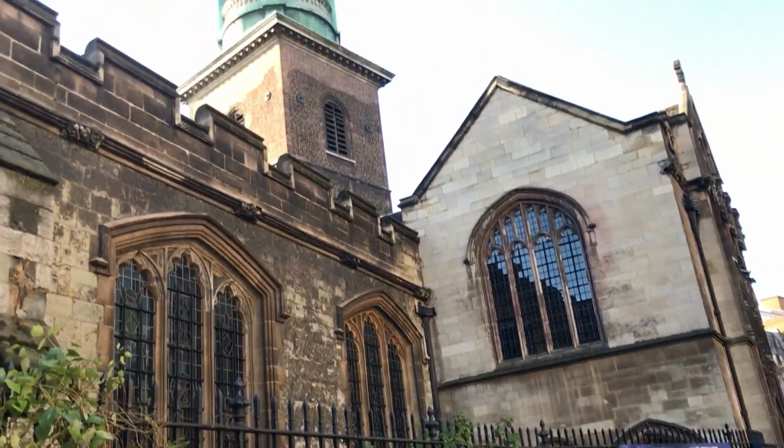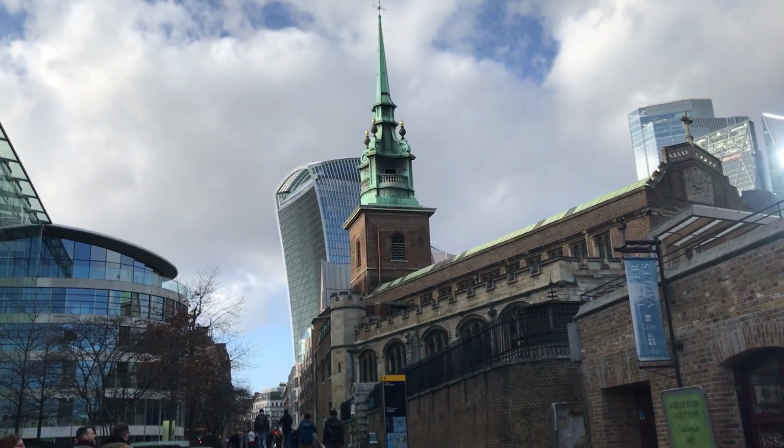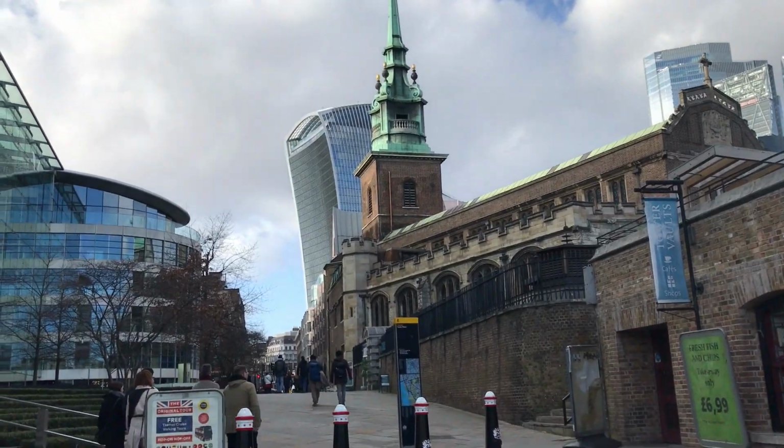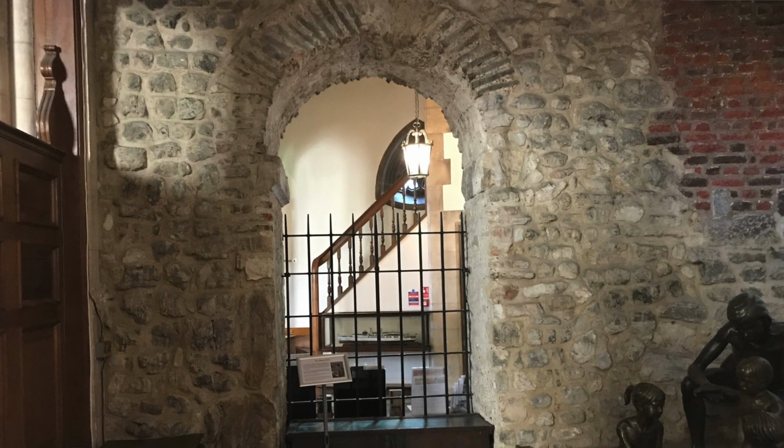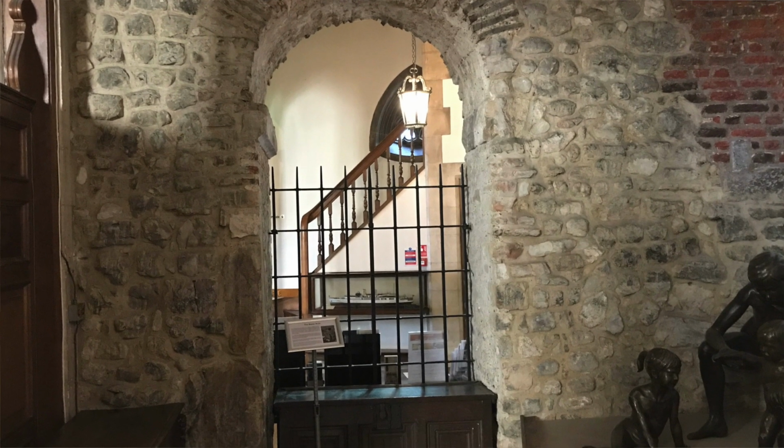Okay, we're standing outside All Hallows by the Tower. This is a really interesting church that's steeped in history. In fact, if it could speak, it would tell a lot of stories. They say it's the oldest church here in the City of London, and although it was bombed out during the Second World War, the walls do date back to the 15th century. Inside the church, there's actually an Anglo-Saxon arch which dates back to the 7th century, and the whole building stands on top of an old Roman domestic building.